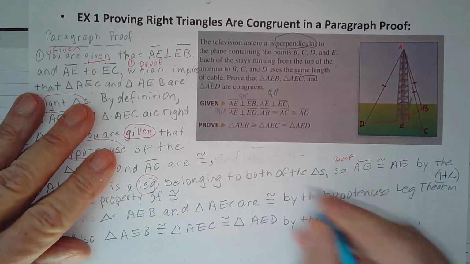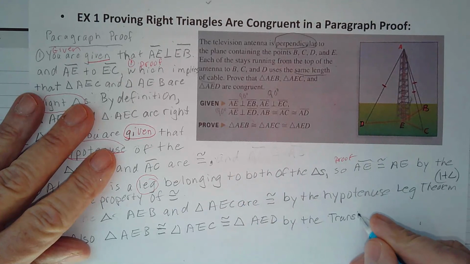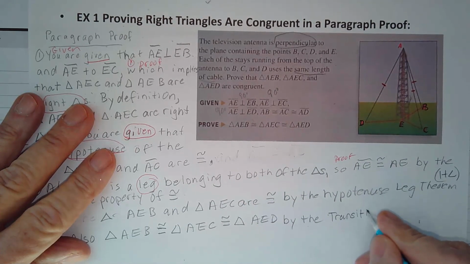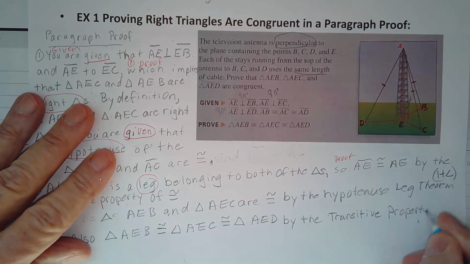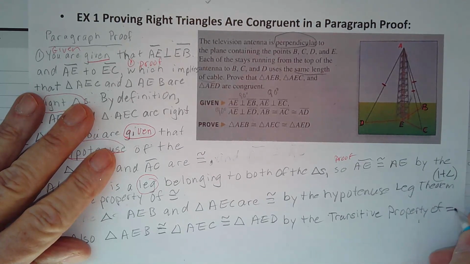Because that's the transitive property, what we were showing up there. Transitive property of congruence. Okay.